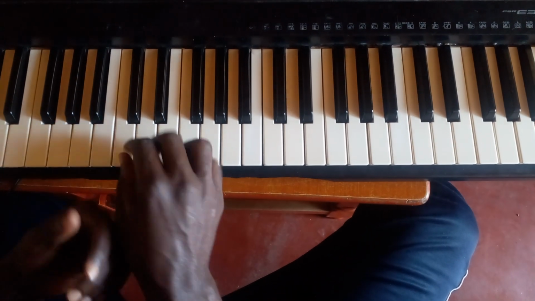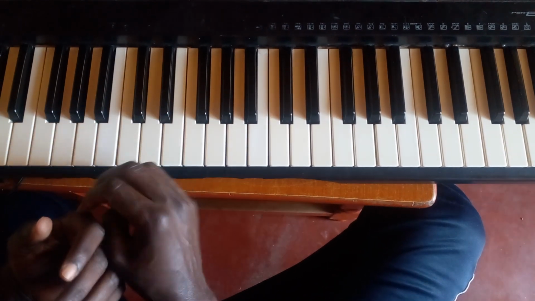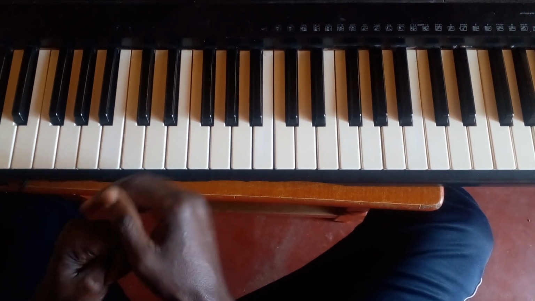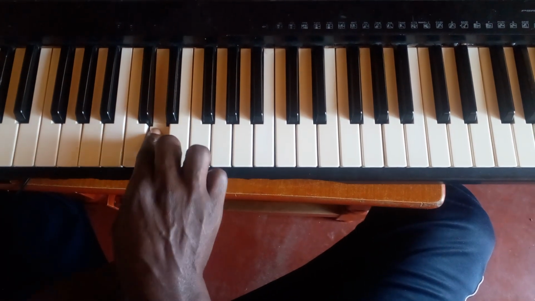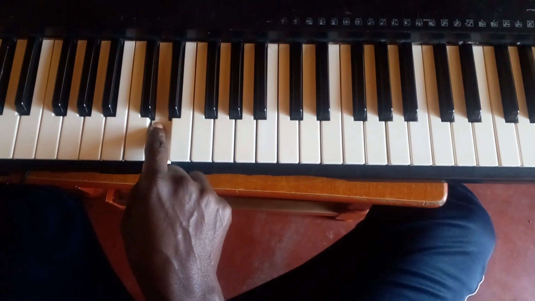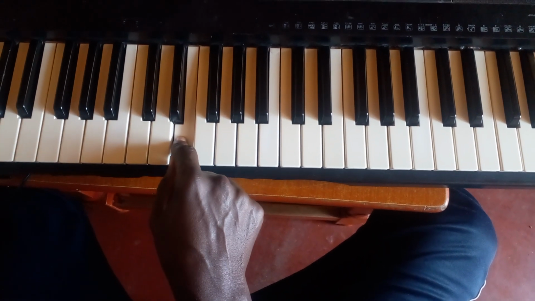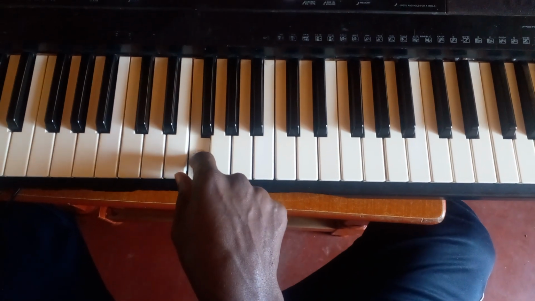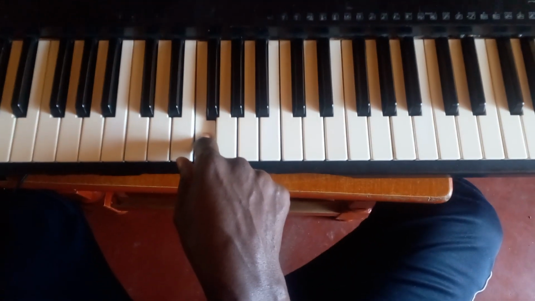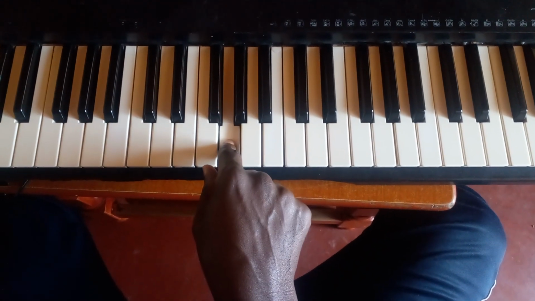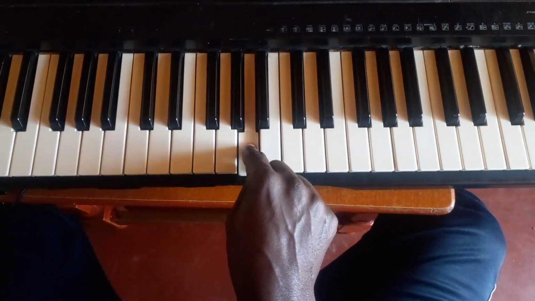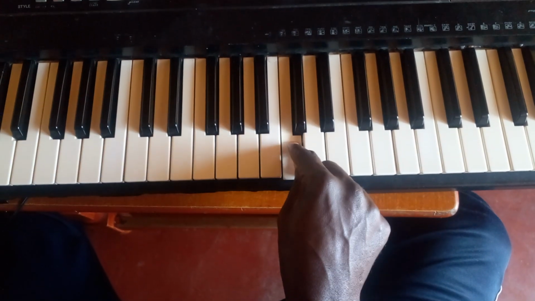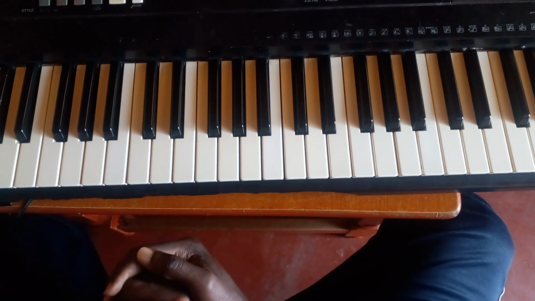So the formula is we start from our note number 1, which is the key. We also call it the tonic. Then we go to note number 2, and it is a whole tone away from the first note. Note number 3 is a whole tone away, and then note number 4 is a semitone away from the third note. Note number 5 is a whole tone away. Number 6 is a whole tone. Number 7 is a whole tone away from 6, and then we are back to number 1 or number 8.